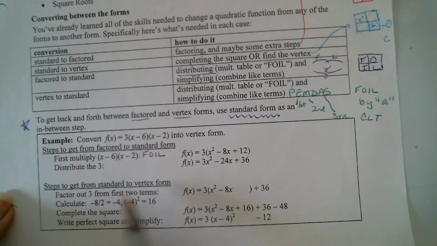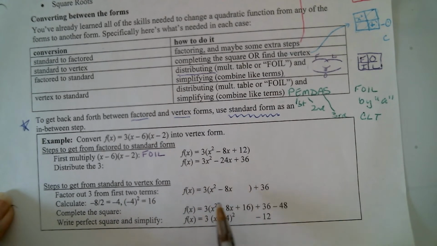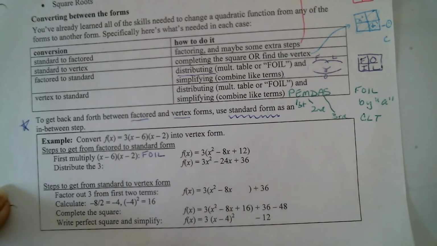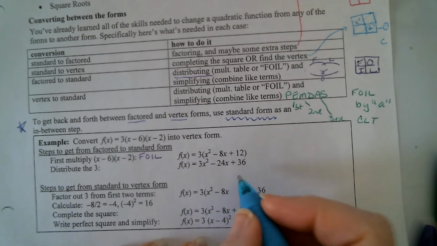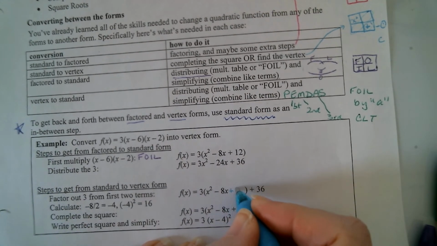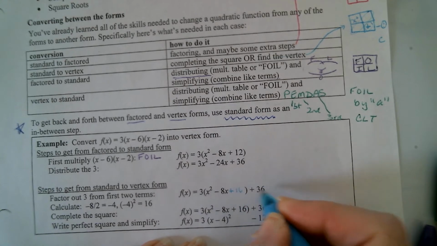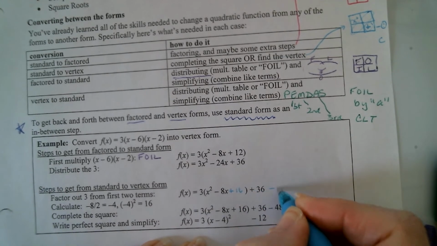If we were going to take it from this standard form to vertex, the first thing is you have to factor the 3 out. They're leaving a little space for you to ask, what would complete that square? In our case, it would be 16. If we add 16 here, we subtract 16 here.